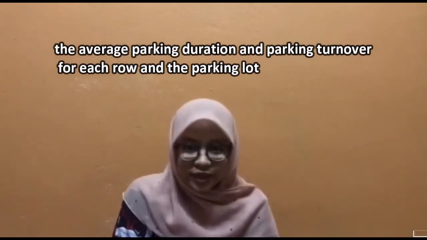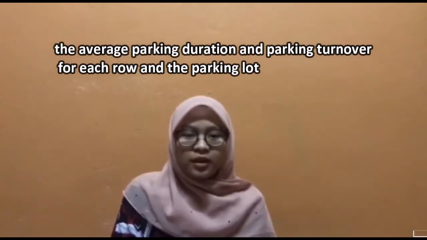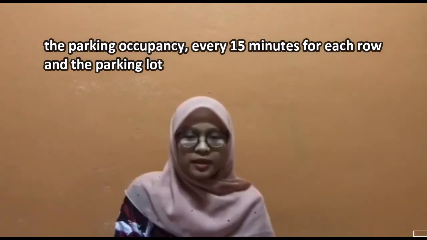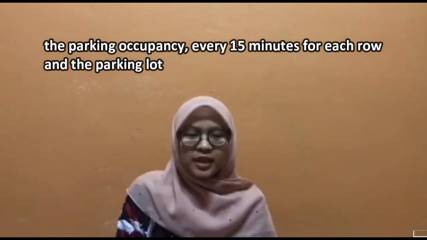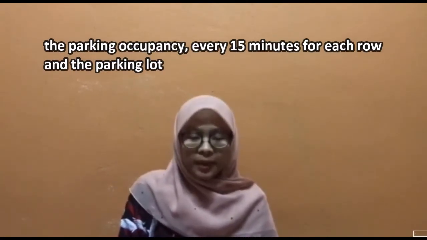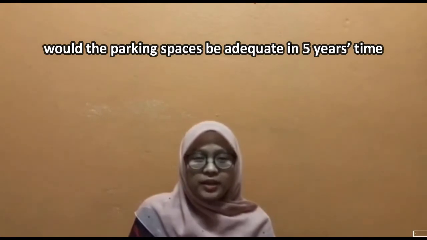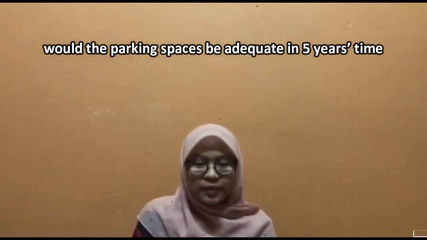Thus, at the end of the project, we can analyze the average parking duration and parking turnover for each row at the parking lot. Next, we can also know the parking occupancy for every 15 minutes for each row and at the parking lot, and whether the parking spaces would be adequate in 5 years' time.